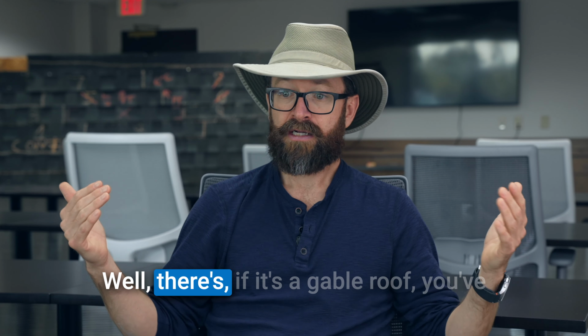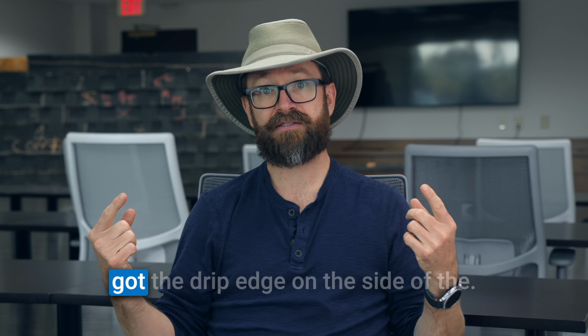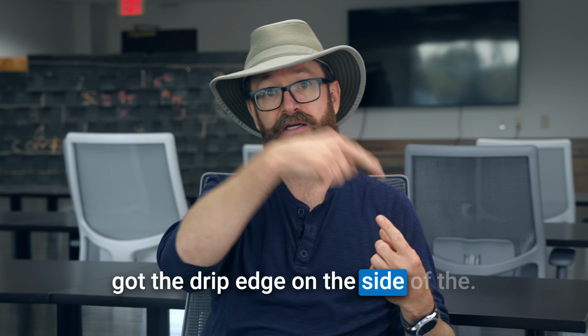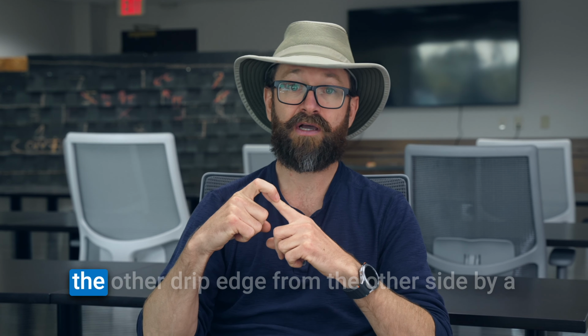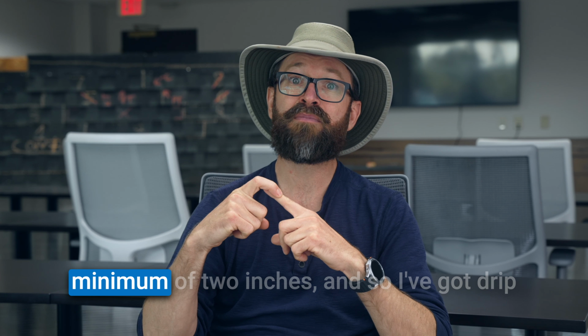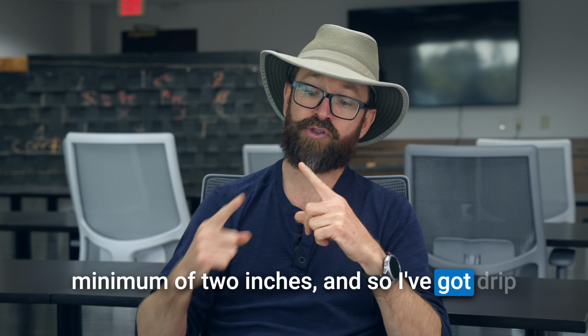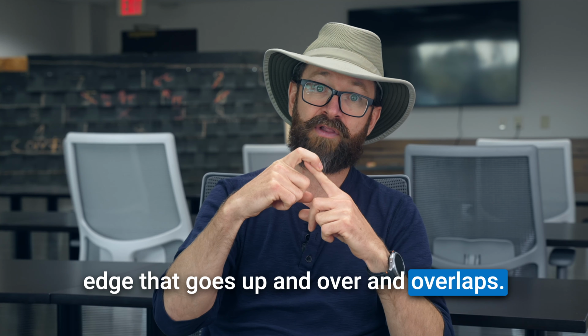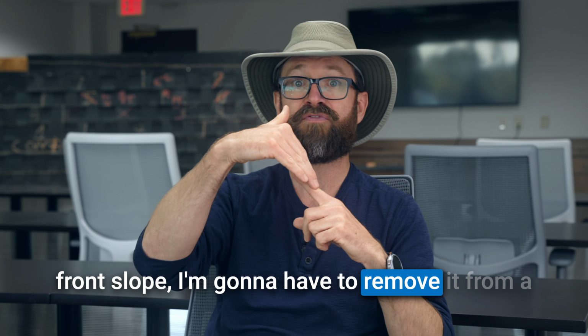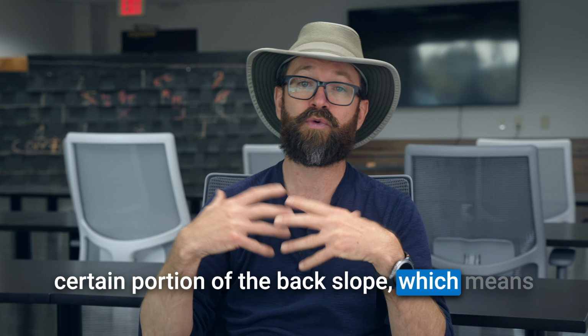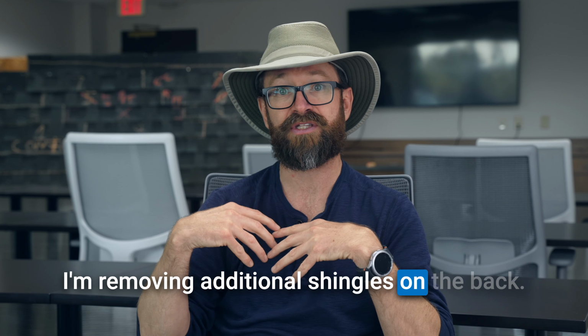Well, if it's a gable roof, you've got the drip edge on the side of the rake, and that drip edge is supposed to overlap the other drip edge from the other side by a minimum of 2 inches. And so I've got drip edge that goes up and over and overlaps. In order for me to replace the drip edge from the front slope, I'm going to have to remove it from a certain portion of the back slope, which means I'm removing additional shingles on the back.